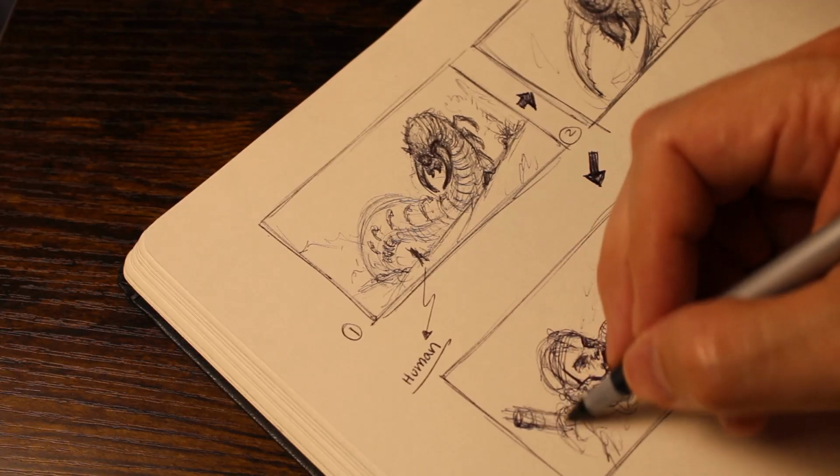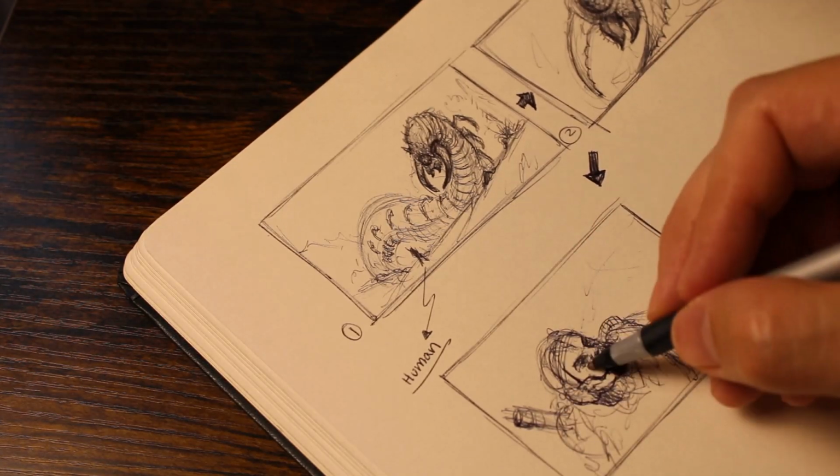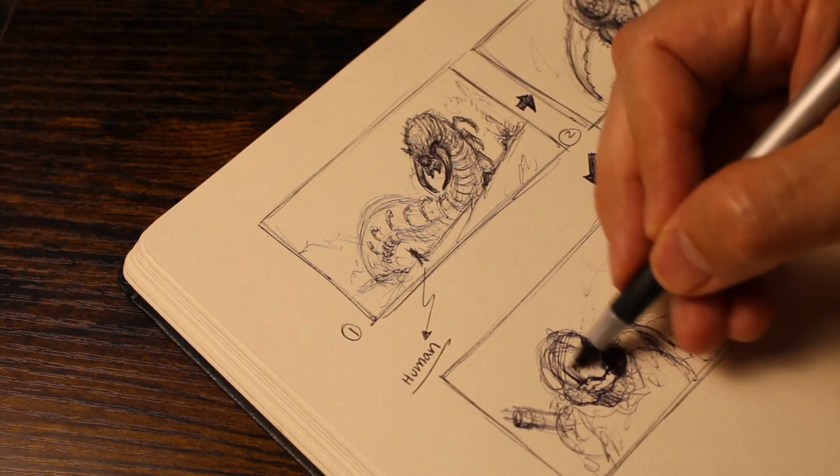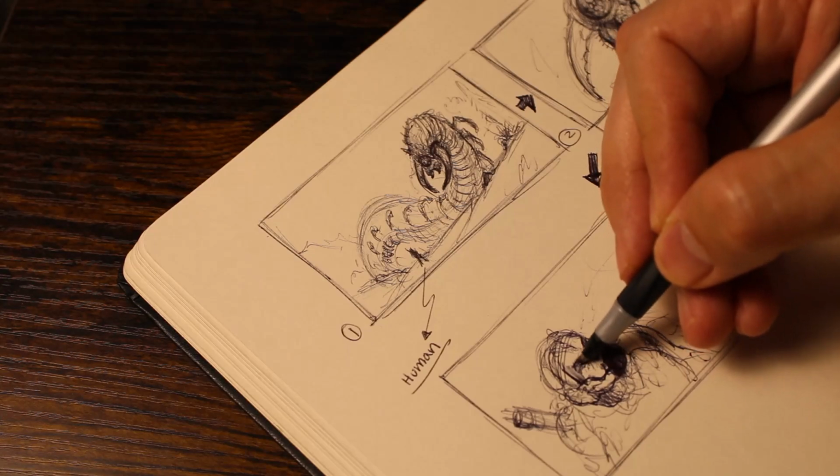All right, so without further ado, please join me and let's watch a little time lapse, and you can see how I storytell, write notes, and just make a fun sketch.